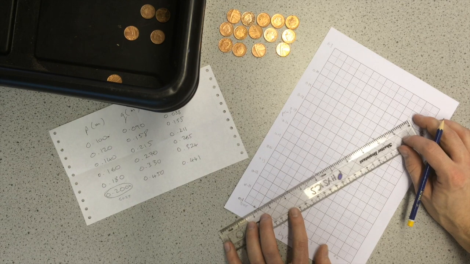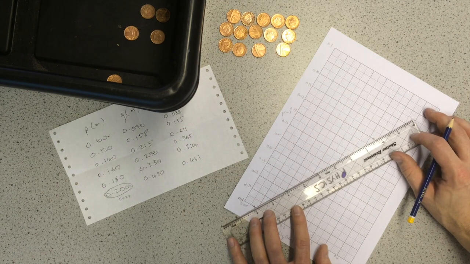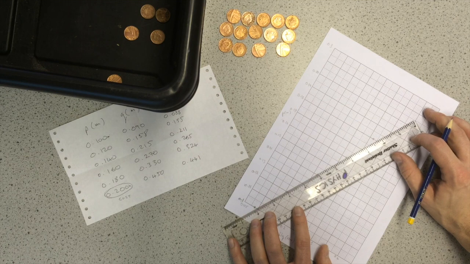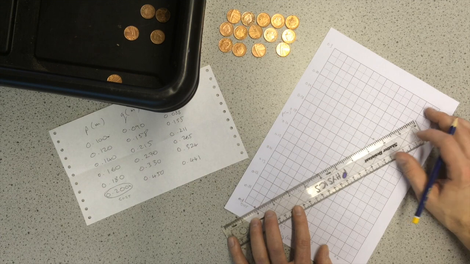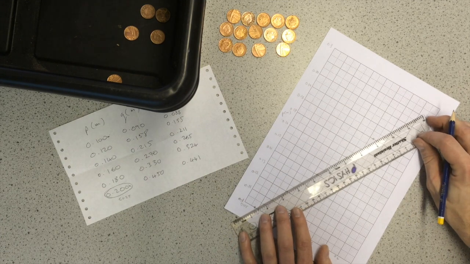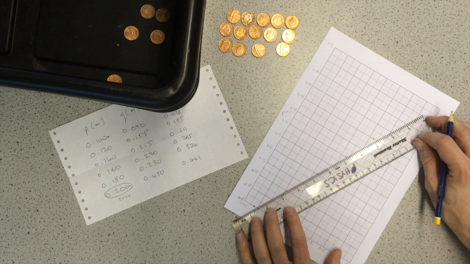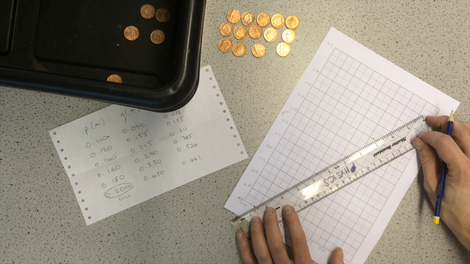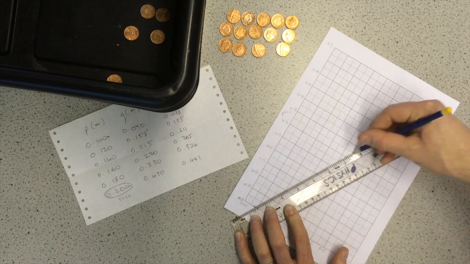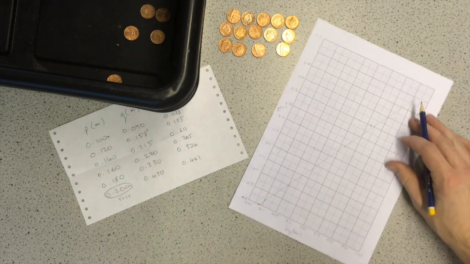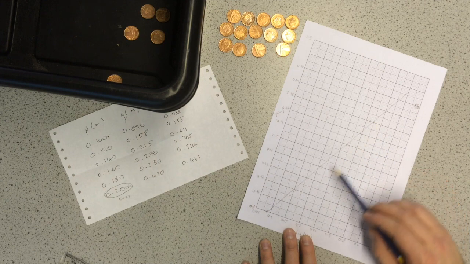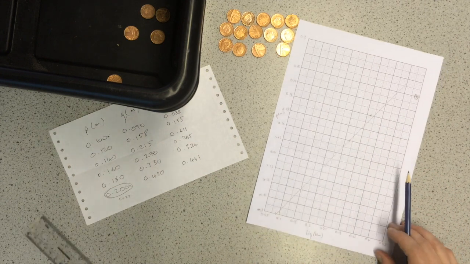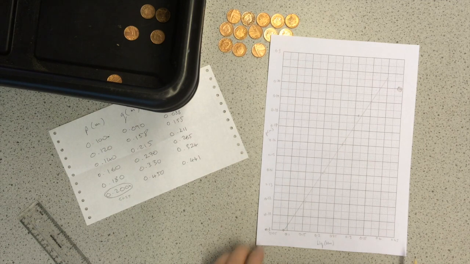So try and do that the best I can. Something like this. This is coming nearer to the anomalous point anyway. So I've got these 2 going to be below and 2 above, hopefully, like that. So I've got 1, 2 above, 2 below. Okay, that's the line of best fit.